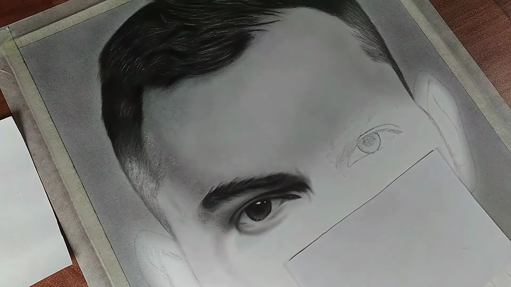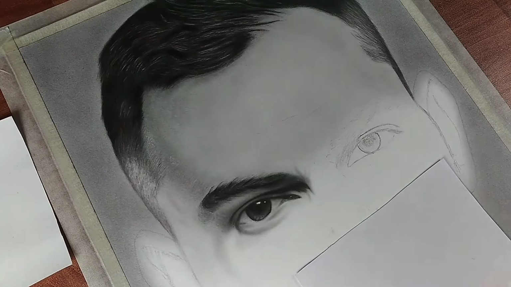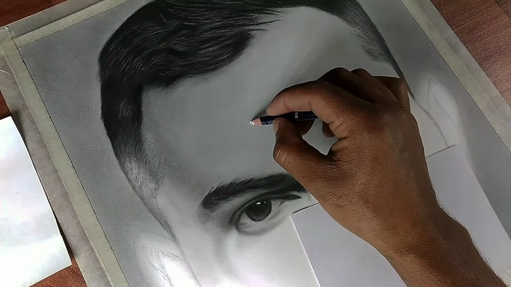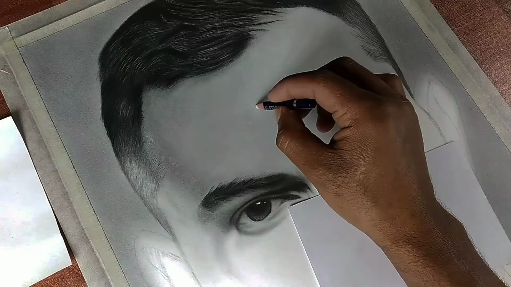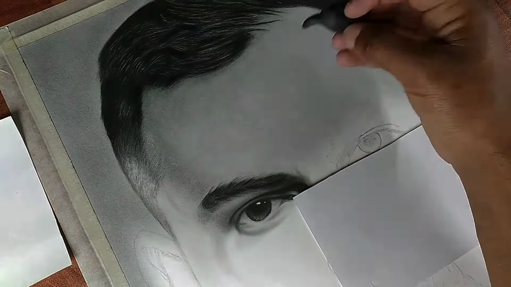Now moving to the forehead, first grab your HB pencil and draw a very light line to create the effect of wrinkles on the forehead. And then randomly draw lines and dots with the pencil eraser, and also use your kneadable eraser for creating a perfect illusion of skin details.